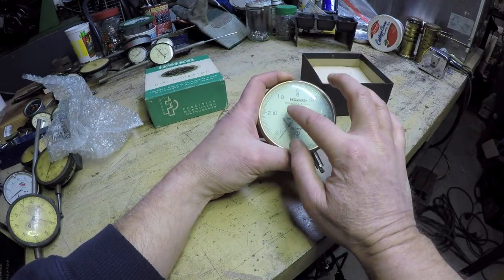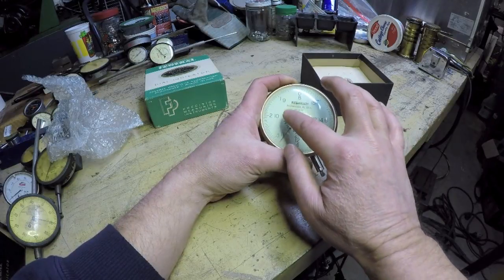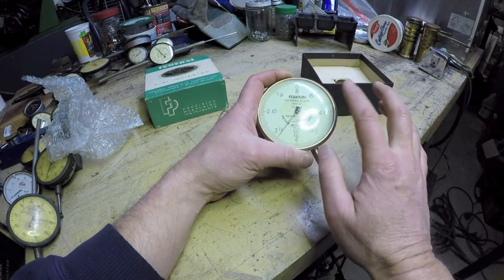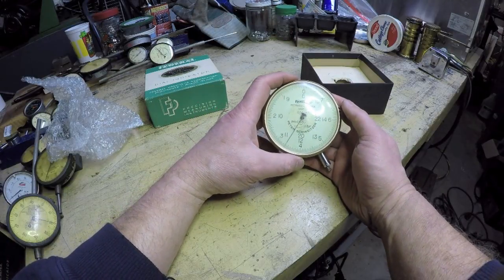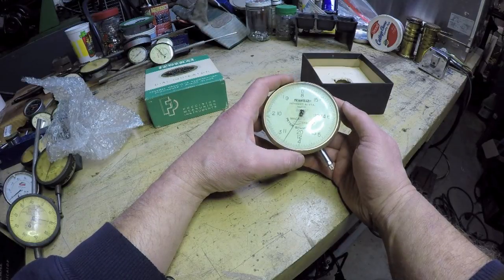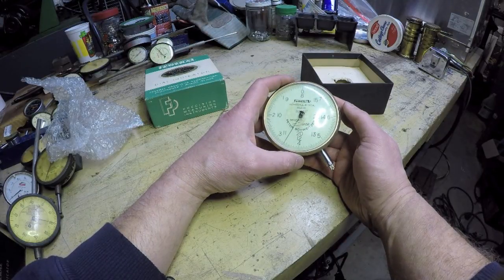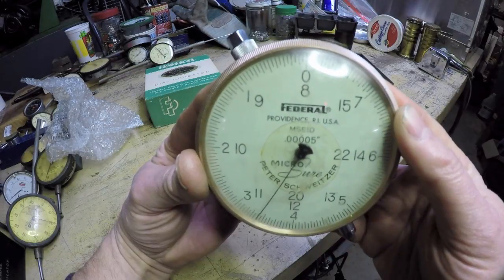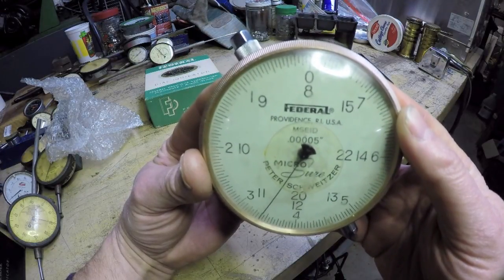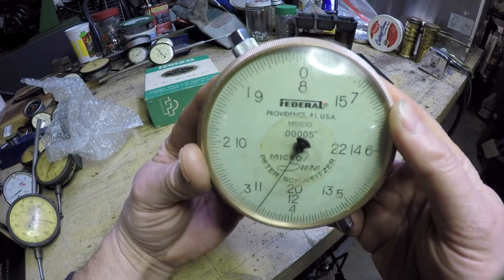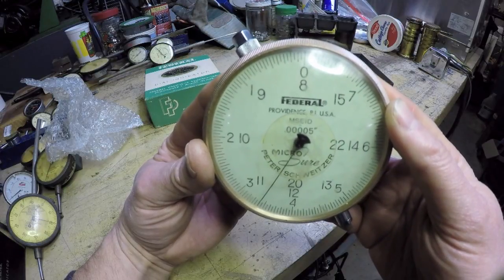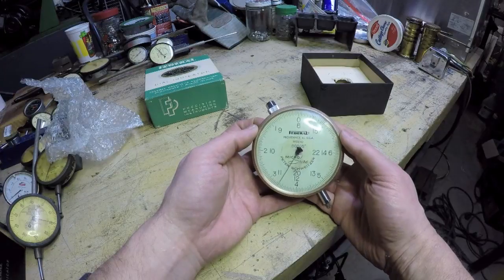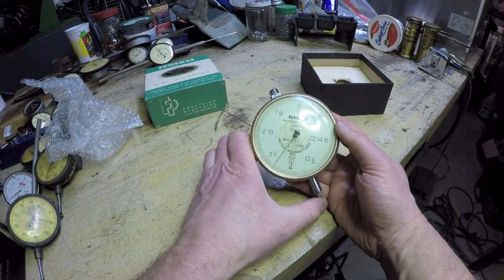There's a plastic protective anti-scratch sticker or something on here that I haven't removed. That was on there when I got it. This one is marked Federal, Providence, Rhode Island, USA, MSE1D or MSEID, I'm not sure which, 0.00005. So this is a half 10,000th indicator. That's crazy, right? Needless to say, it doesn't take much to deflect that needle.